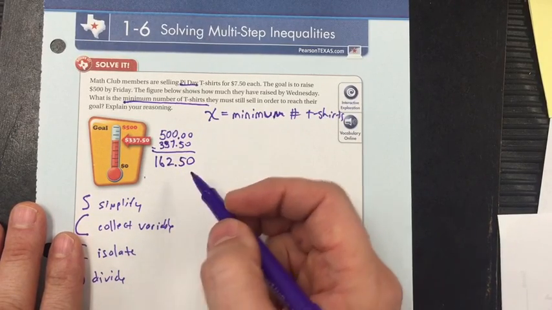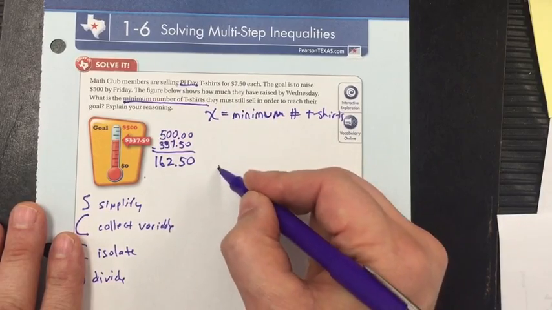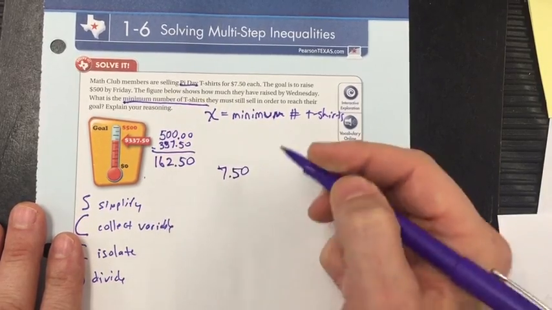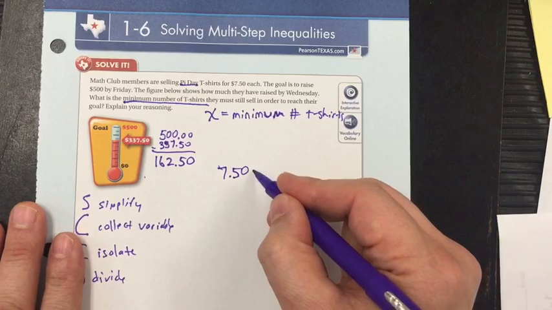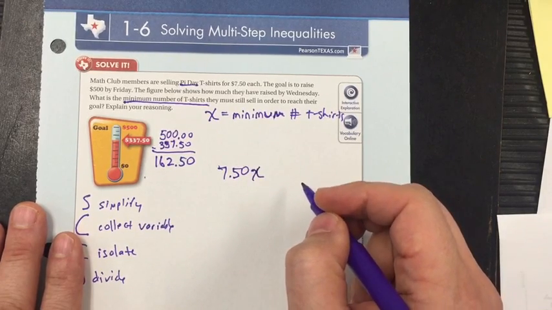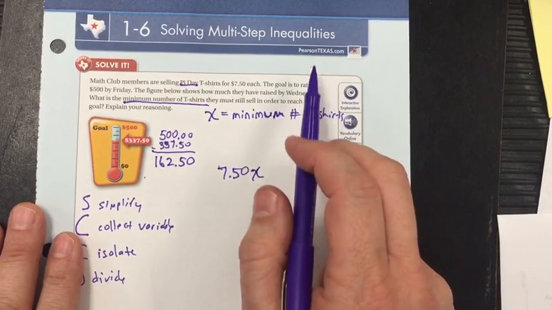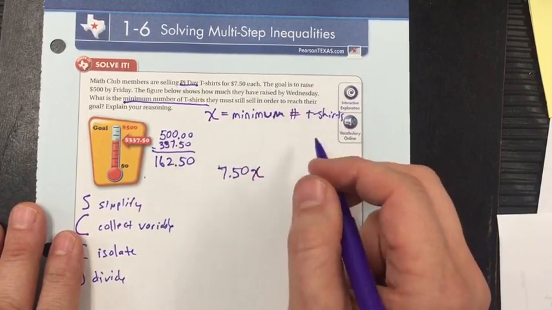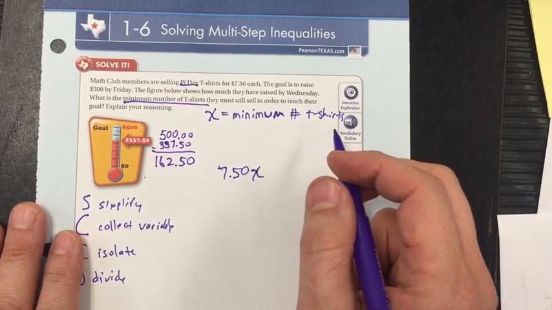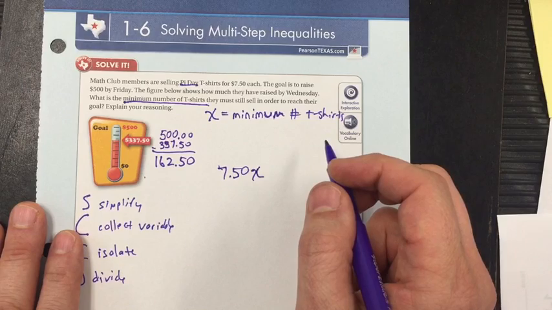So we know that we have $7.50 a T-shirt, right? Times how many T-shirts? X. That's the minimum number of T-shirts. And it's not going to be equals this time. This is an inequality. It can be greater than, less than. We've got to figure out what symbol makes sense.